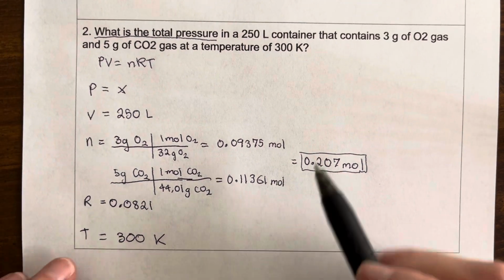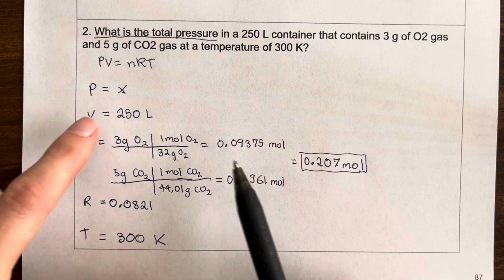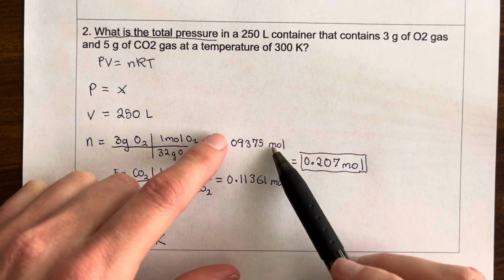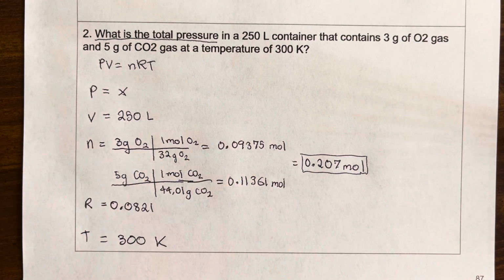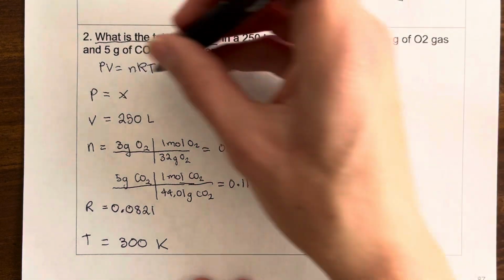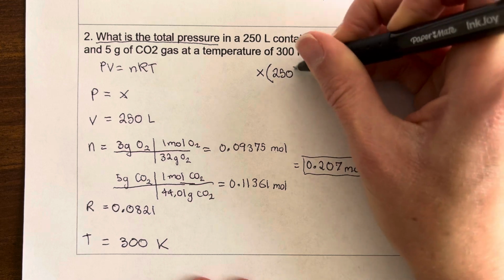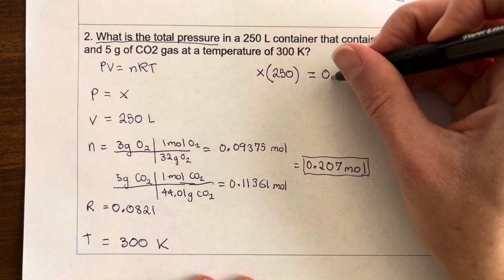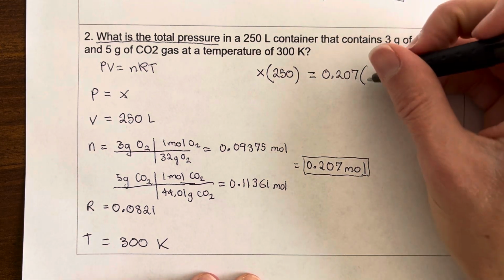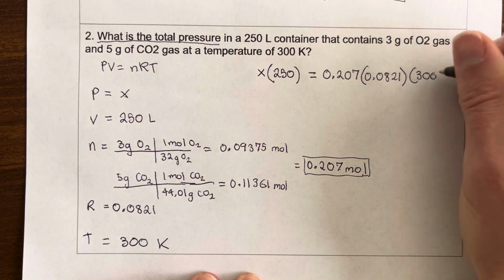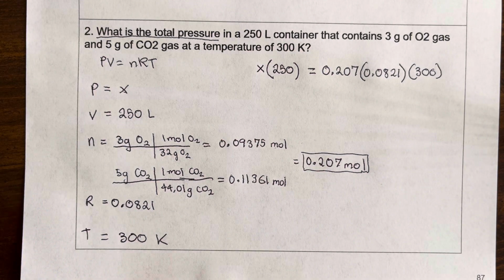So basically, I just used the property of partial pressure to realize that if I've got 2 different gases, as long as I find the moles of each gas, I can just add those together, and now I can just plug this into my equation as I normally would. So I've got my pressure as x, my volume is 250, my n is 0.207, my R is 0.0821, and my T is 300. So I just need to simplify that right side.